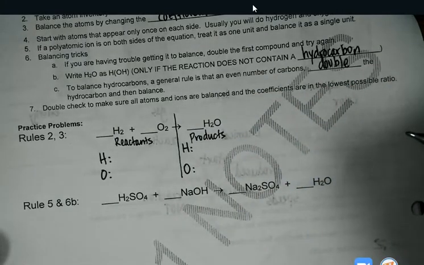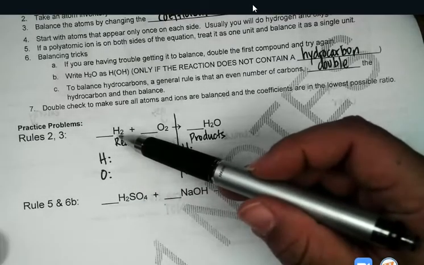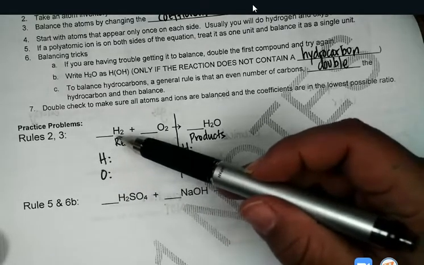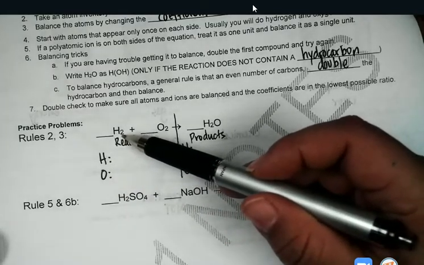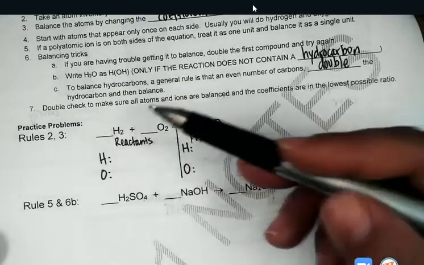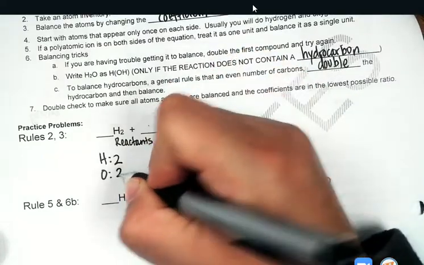Now, what I want to do is an atom inventory, which means I keep track of what atoms I have and how many. So I have H and O. How many H's do I have? The 2 here means that there's 2 of them. There's nothing here. 1 is understood. 1 times 2 is 2. Oxygen, 1 times 2 is 2.